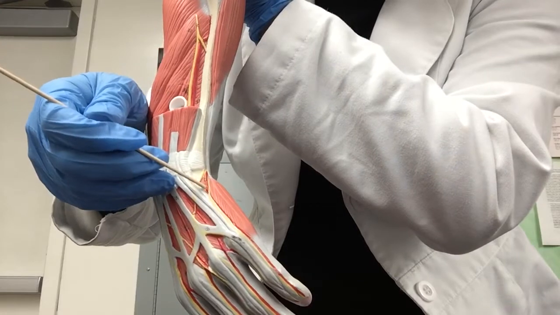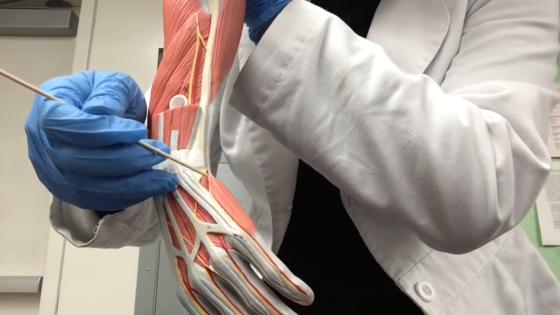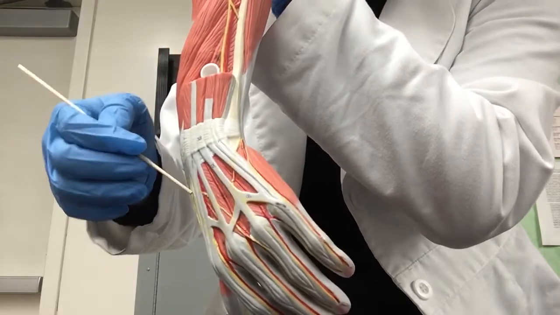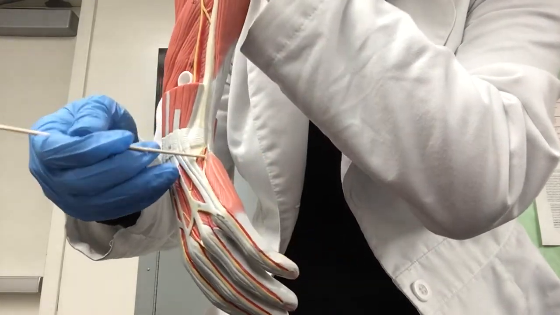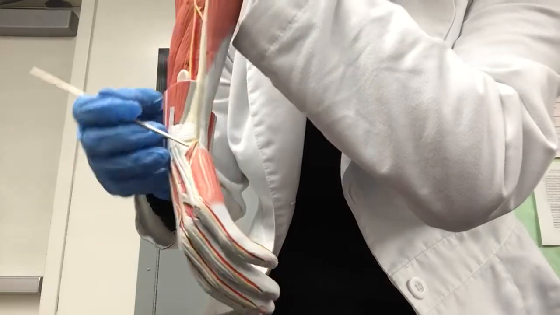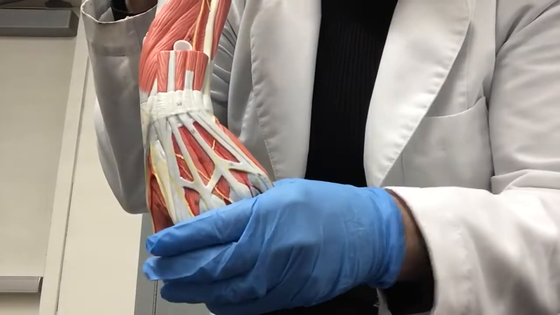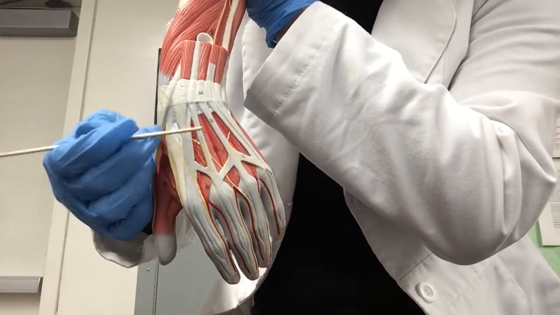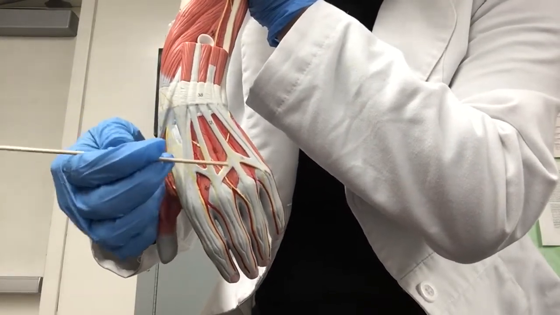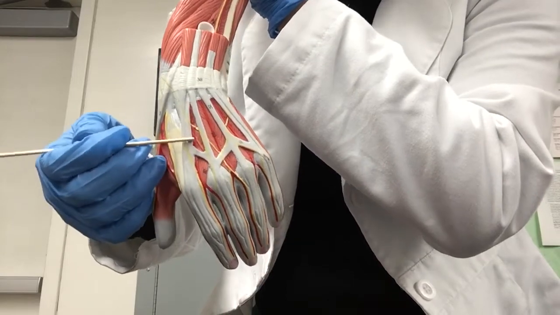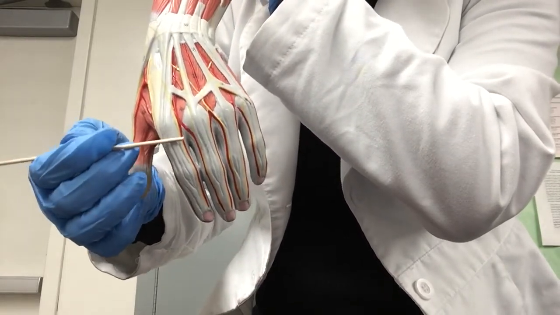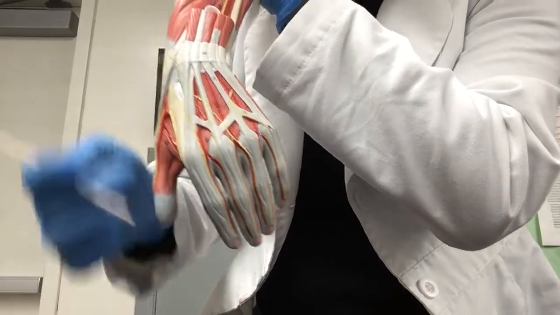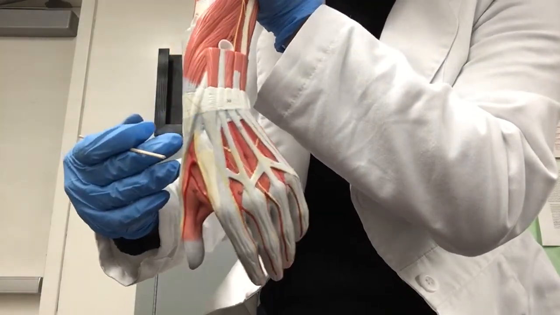So here's the radial. And again, this is our ulnar, but look over here, we have this branch of ulnar, and it's called dorsal carpal branch of ulnar artery. So it's dorsal, and we have carpal bones here, so it's dorsal carpal branch of ulnar artery. And this artery over here is dorsal metacarpal arteries, and then dorsal digital arteries. Because this is a dorsal side, right?